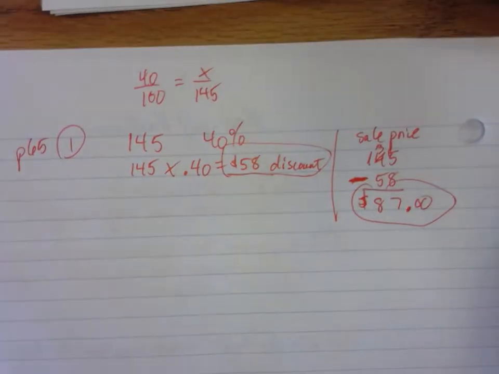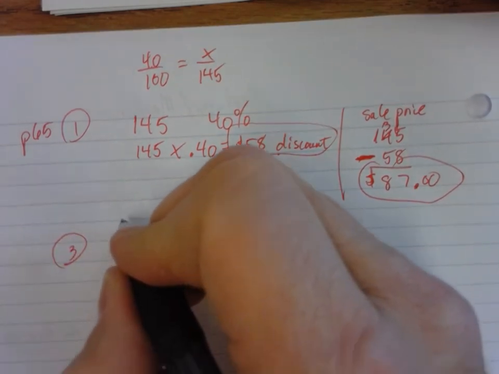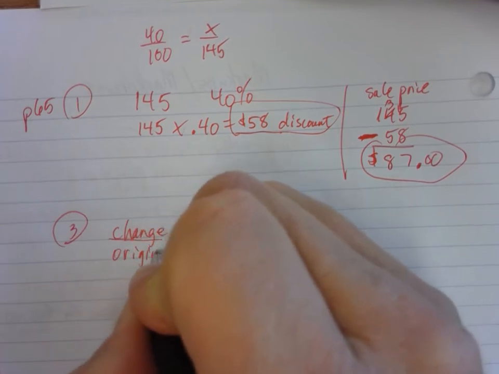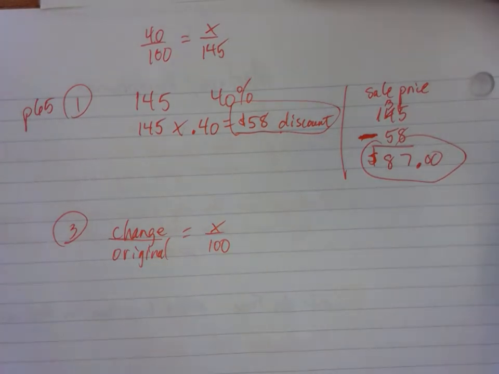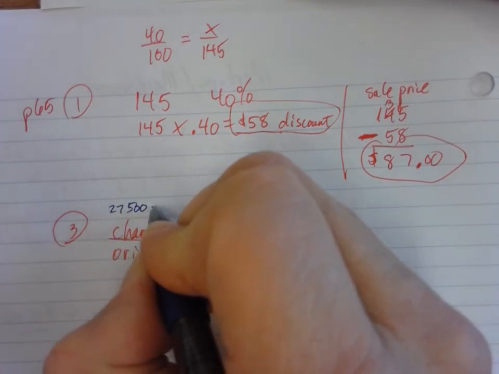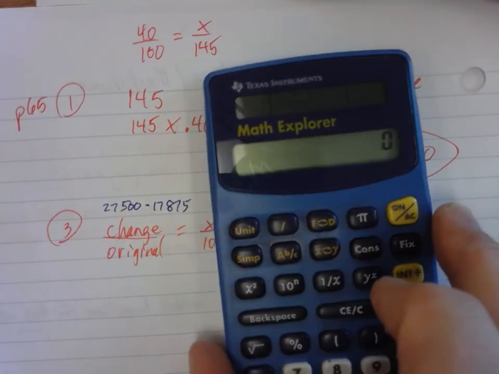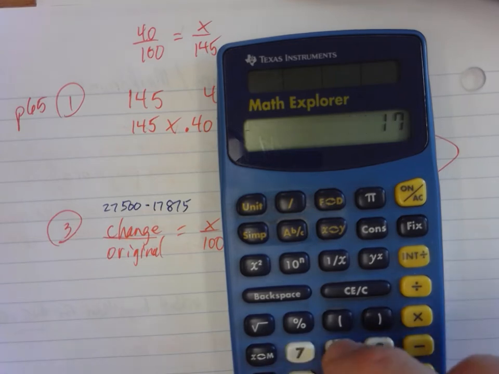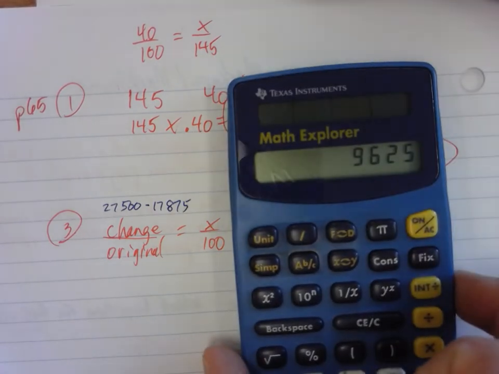So I'm going to go through this again. This is page 65, and this is number 3. Okay. So remember, this is a review now. Change over original equals X over 100. So if I take the two prices, that would be 27,500 minus 17,875. As you can see, I'm using a calculator, but I'm showing my work. So the change is 9,625.